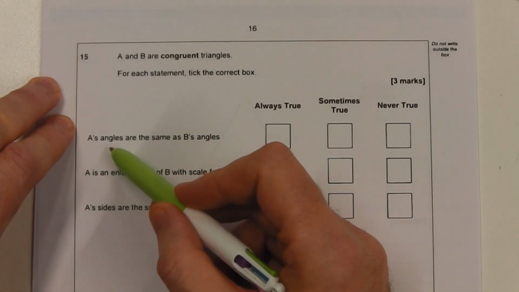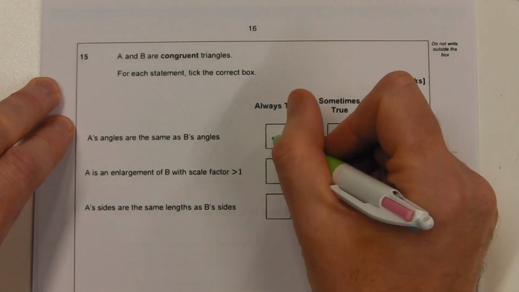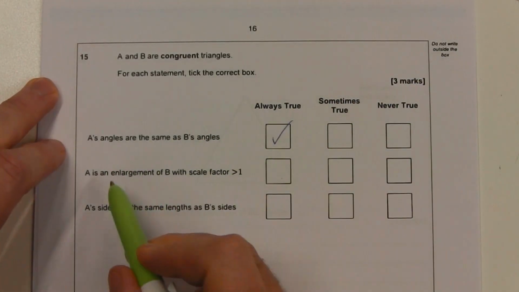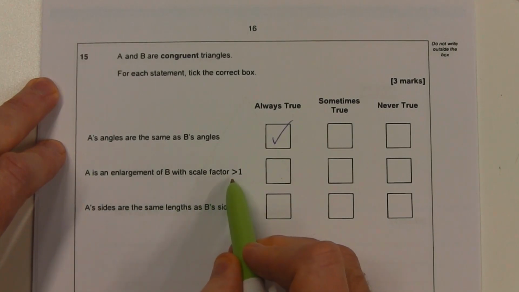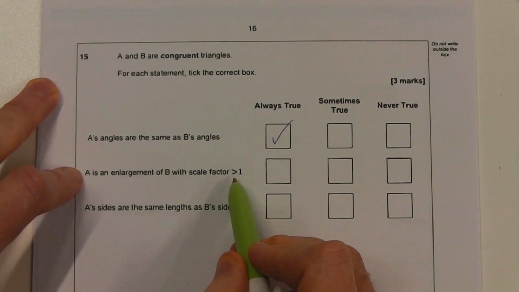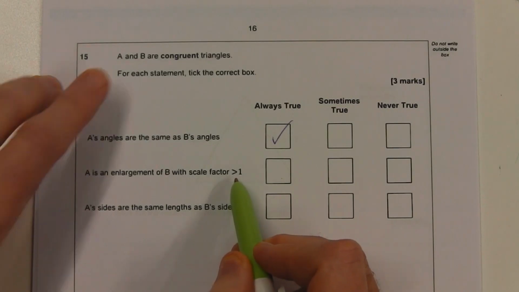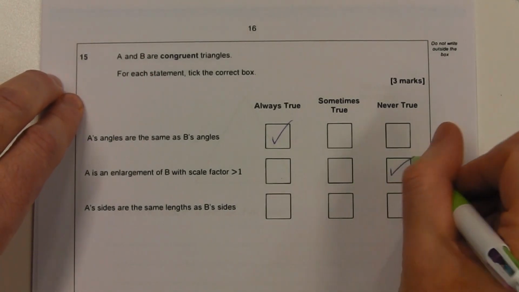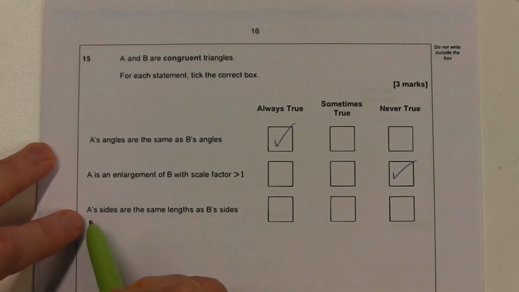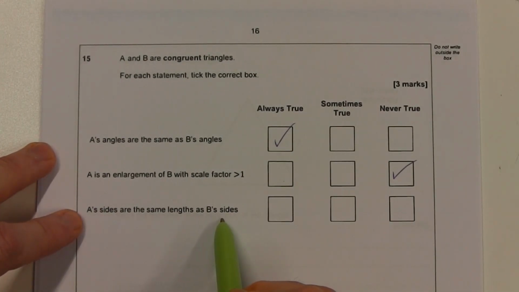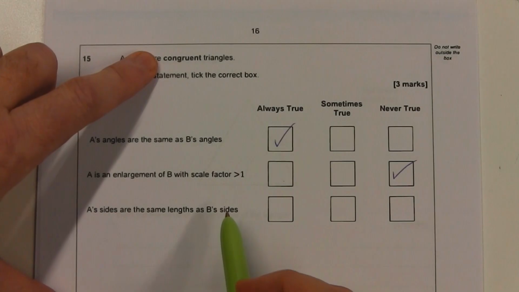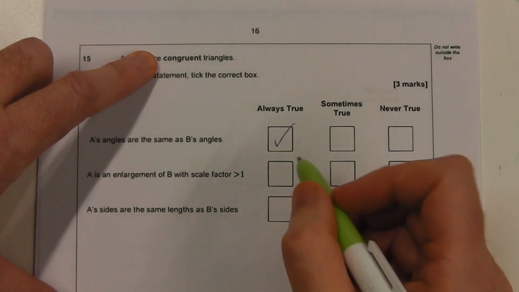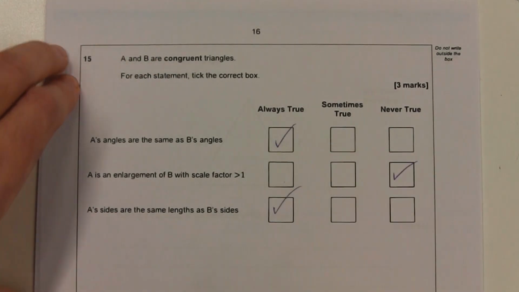So first one, A's angles are the same as B's angles. Yes, always true. A is an enlargement of B with a scale factor greater than 1. No, because if it was a different size, it would be a similar triangle, not congruent. So that is never true. And A's sides are the same length as B's sides. Again, congruent means they are the same triangle, same angles, same sides. So that is that. Okay.